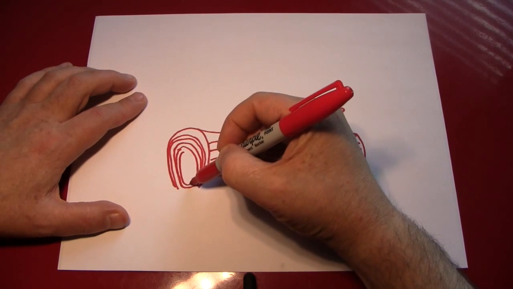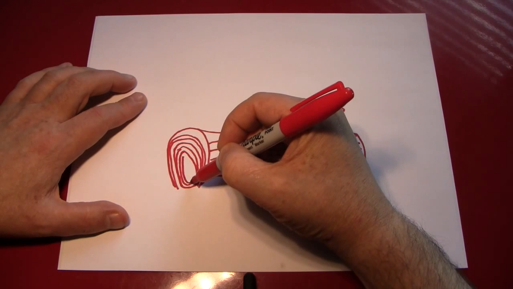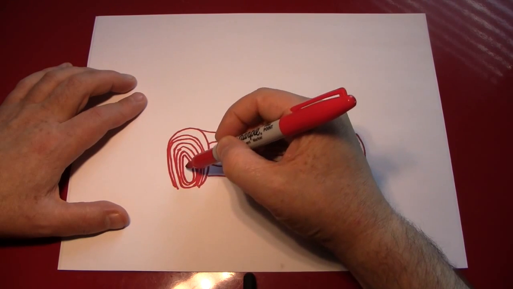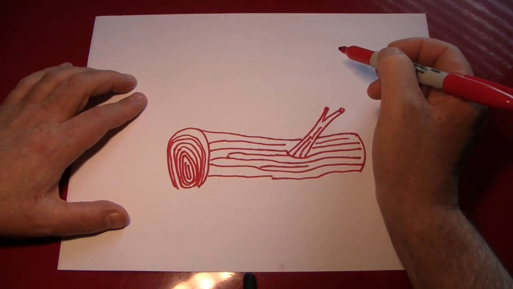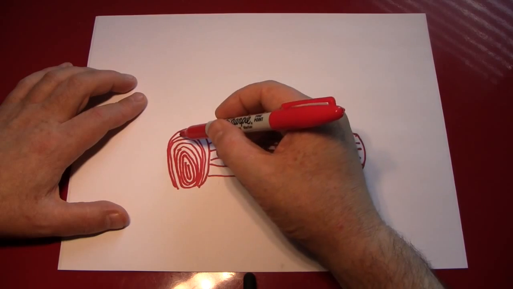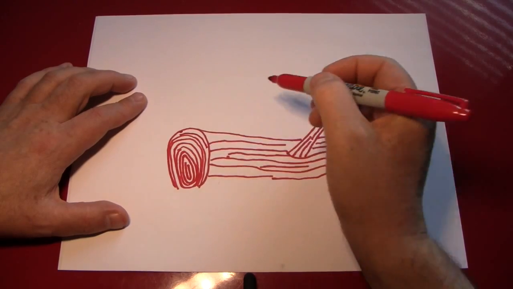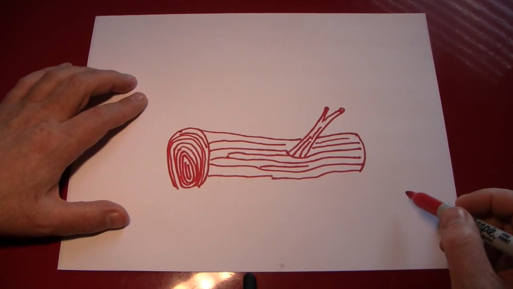And don't worry if some of the lines run into each other. If you've ever seen a cross-section of a tree, you'll see that happens in nature all the time. Just do as many as you like until it's kind of filled in. And like the bark, you can put in a little random line here or there to fill in the spaces.